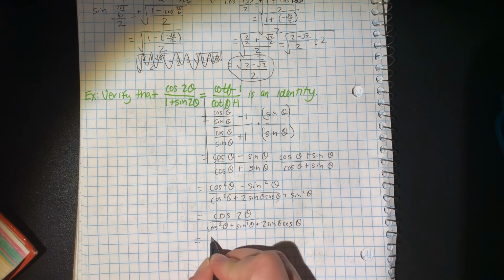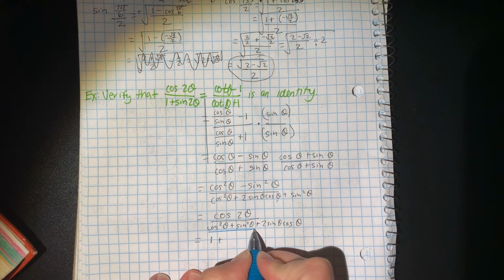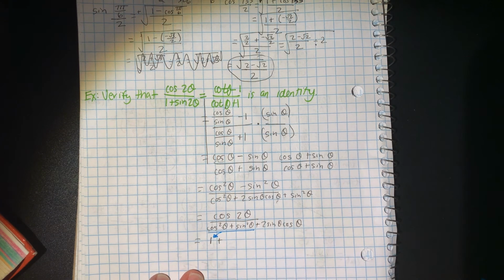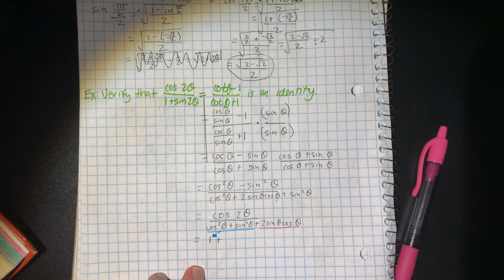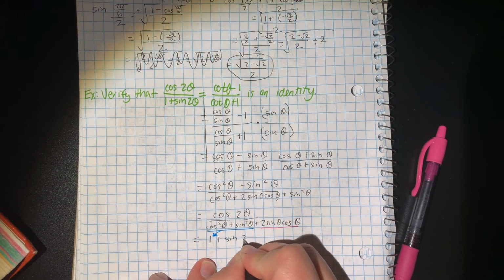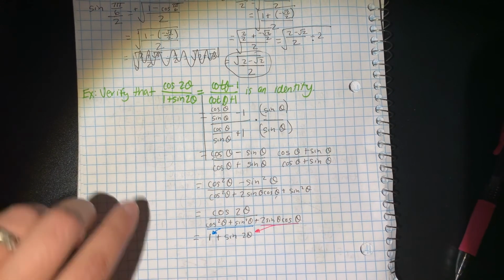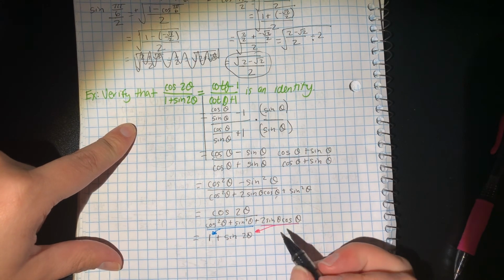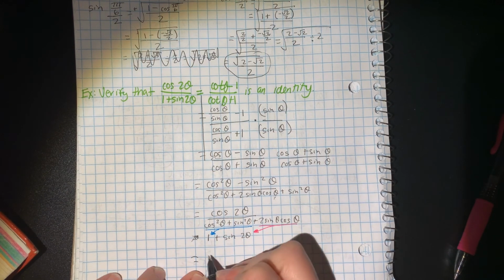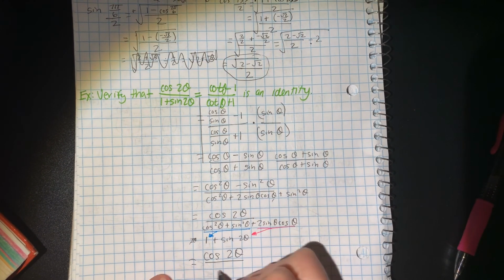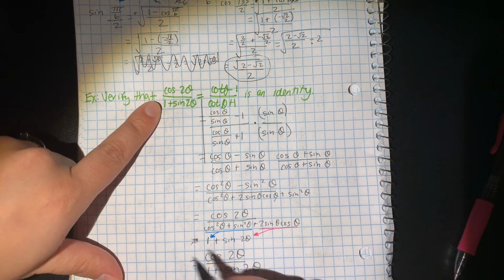These two equal 1. And this beauty equals sine double angle. Okay, so that's what the bottom is reduced to. So that means what I have left is cosine 2 of the angle over 1 plus sine 2 of the angle, which is what we started with, and that was our goal.